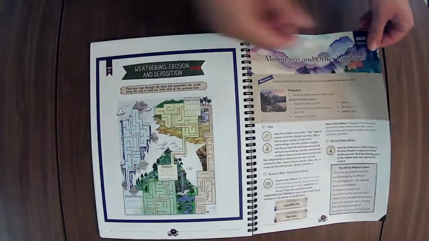Book Girl, you have this one on the list for next year? Yes, I'm so excited. It's going to be fun.